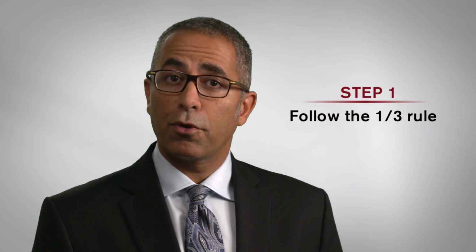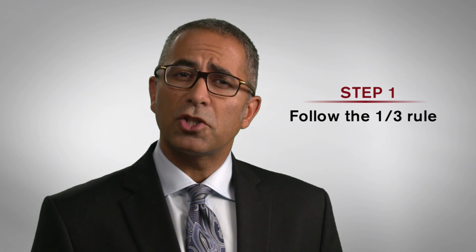Follow the 1/3 rule. This means slowing your pace of speech by at least 1/3 and reducing your slides by that same amount. You should expect no more than 1 slide per minute. This will allow the audience to easily understand the information presented. Strategic pauses will also help the interpreter keep up with you and communicate your message to the audience more succinctly.